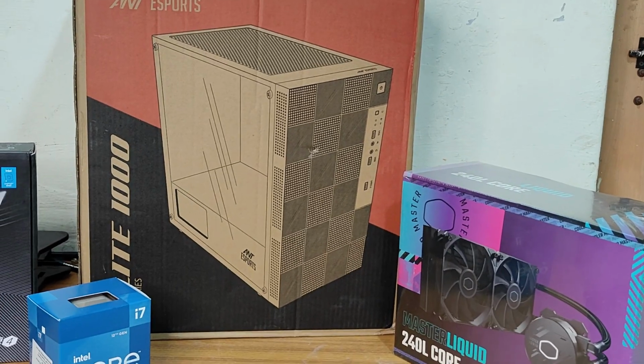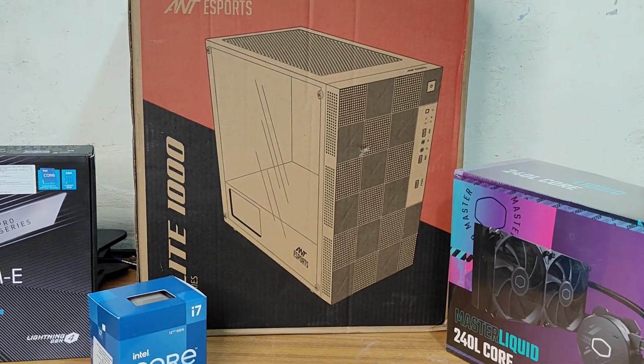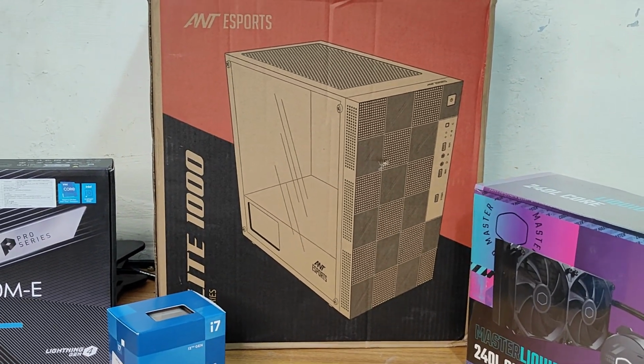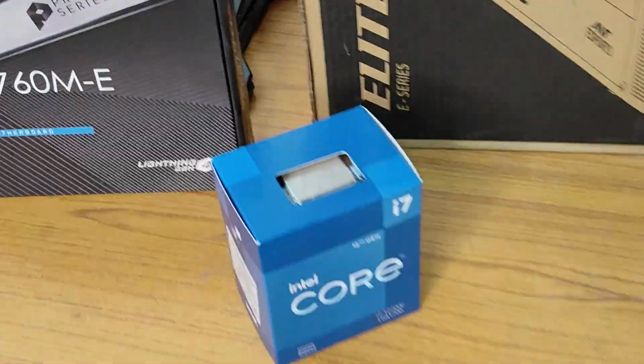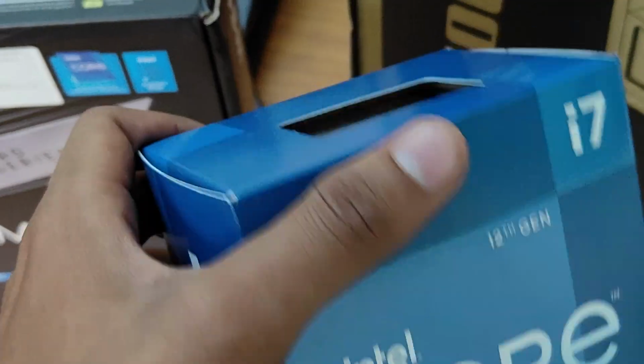You can see these are the things we bought from CTC. This is an i7 12th gen processor, and it comes with I guess 12 cores. And this is the MRP cost, as you can see here.